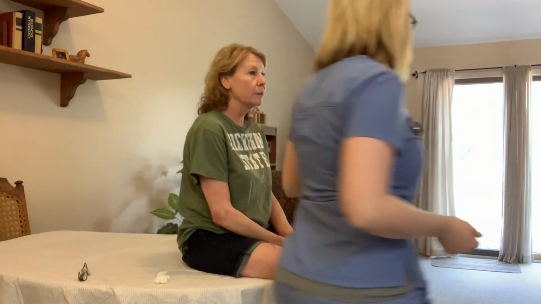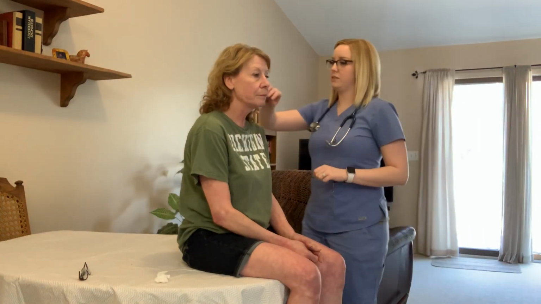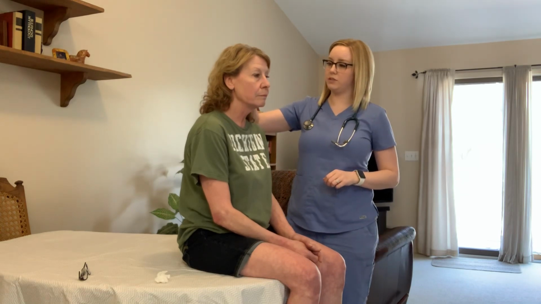Next, we're going to palpate for any pain in the auricle and tragus. If you could tell me if this gives you any pain. No. Tenderness here. No. No. And same thing on the side if you have any pain or tenderness in the auricle. No. Or the tragus. No. Okay. So next we're going to move on to your nose.